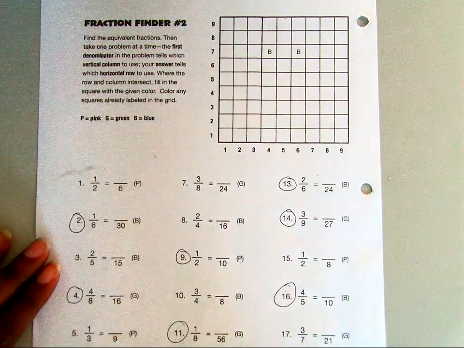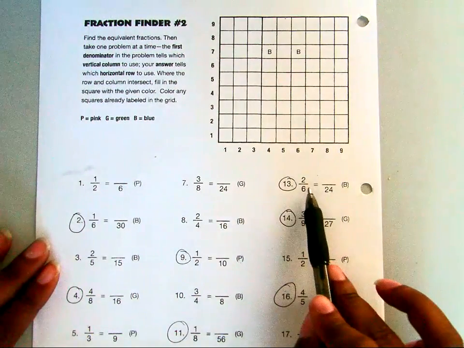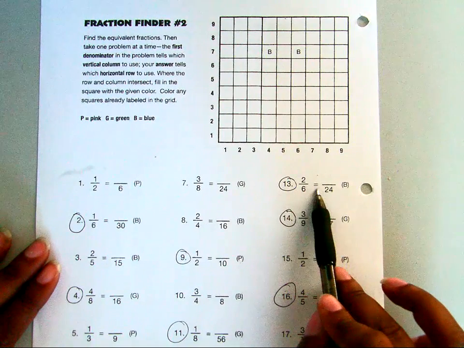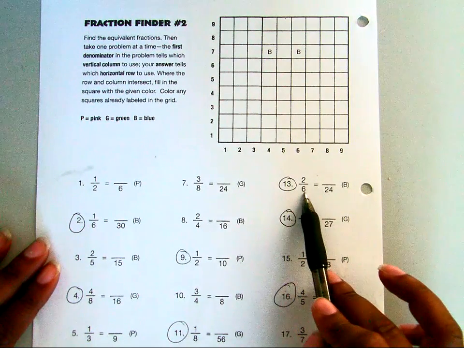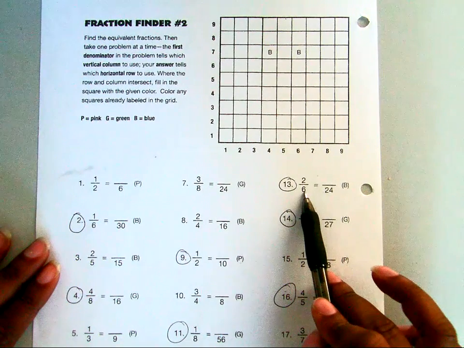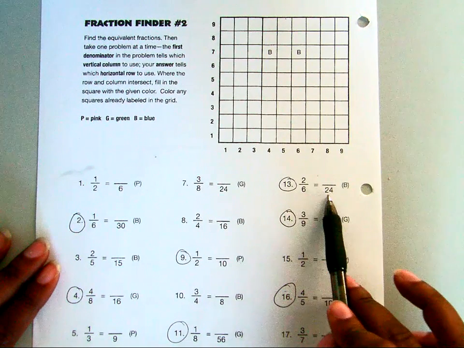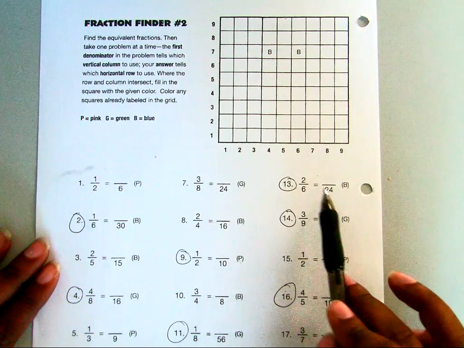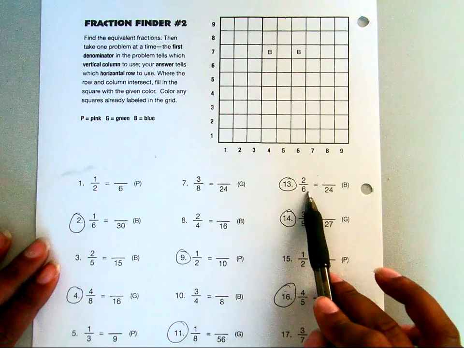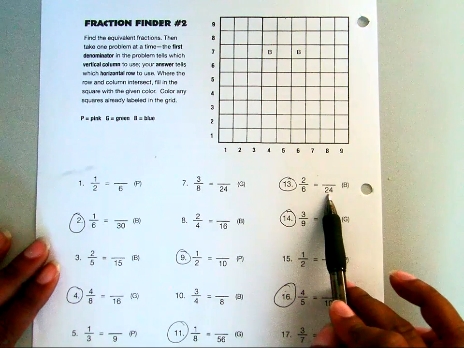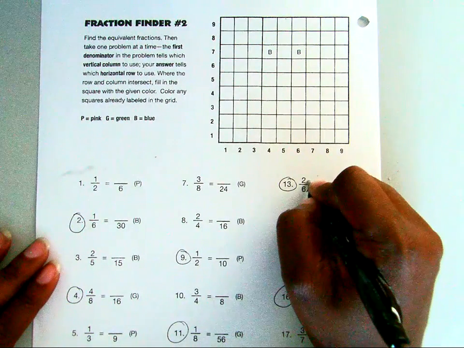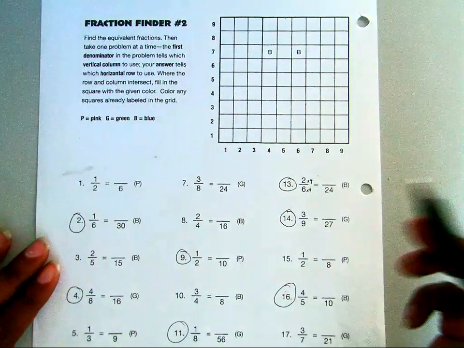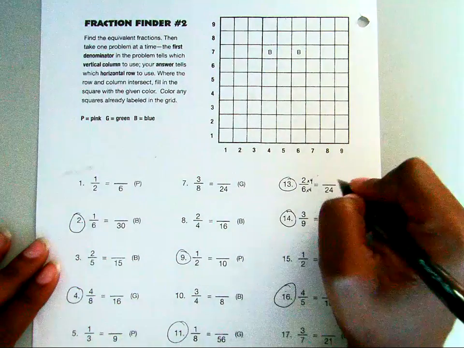So, if I start here, I have 2 over 6 is equal to something over 24. My question is, what would I have to multiply 6 by to make it 24? Well, I know that 6 times 4 equals 24. So if I multiply the 6 by 4, I need to do the same thing to the top. So 2 times 4 equals 8.